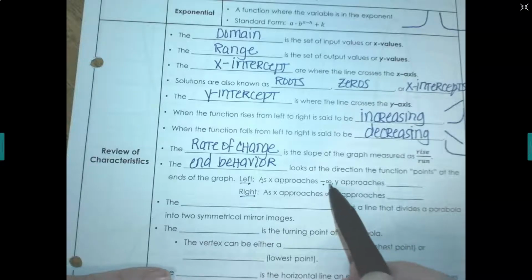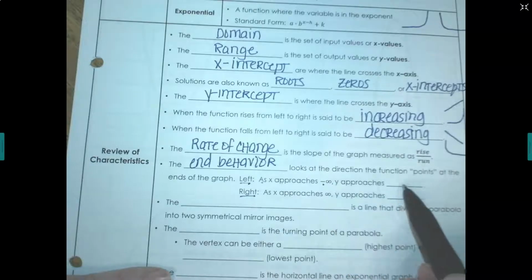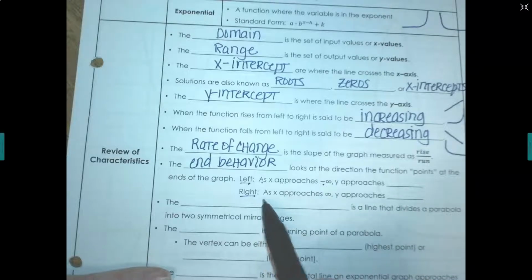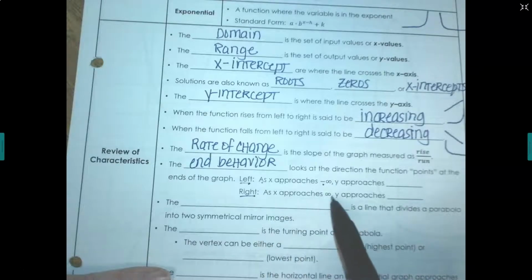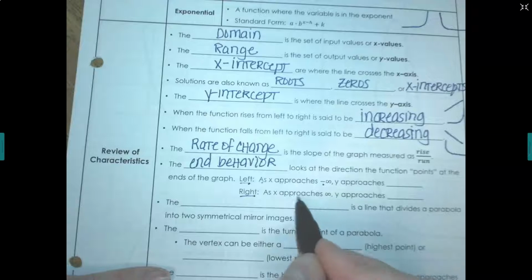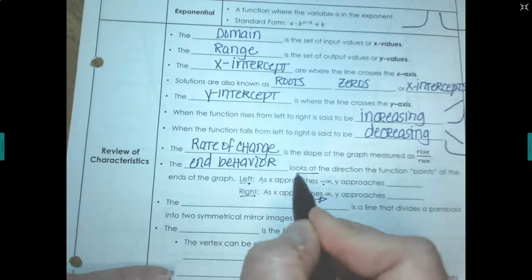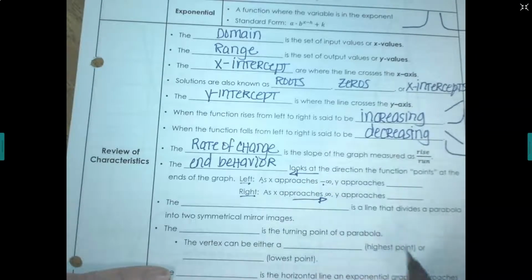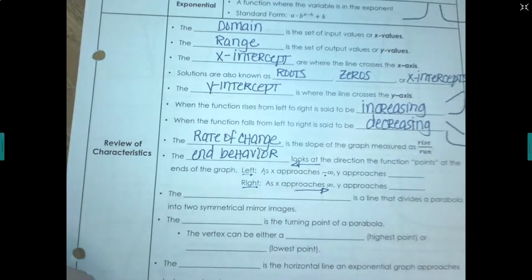So as the x's get smaller, what are the y values doing? Are they getting bigger or smaller? As the x values get bigger, because they're going towards the right, what are your y values doing? Are they getting bigger, or are they getting smaller? Are they approaching an asymptote? It depends on the original graph.